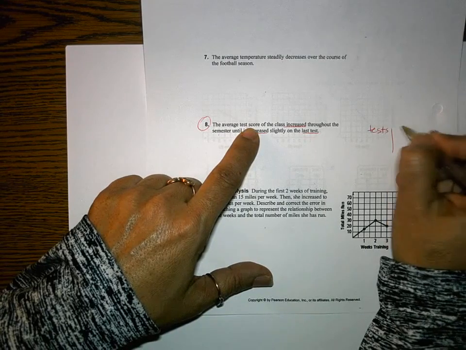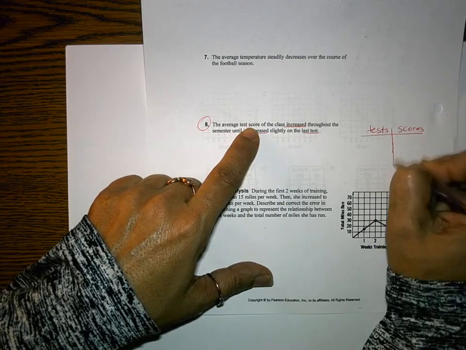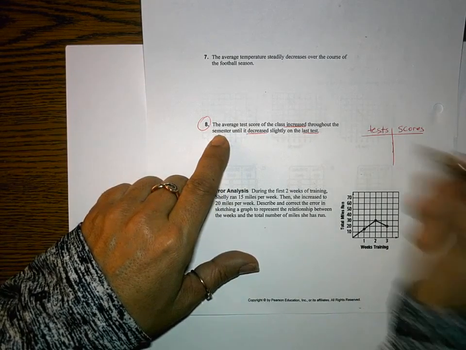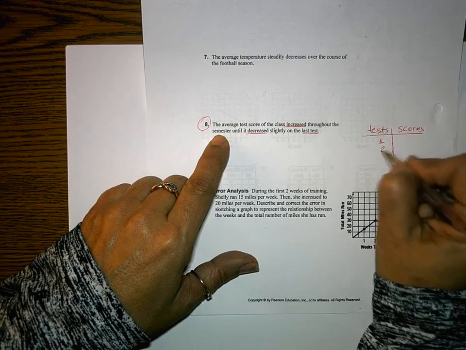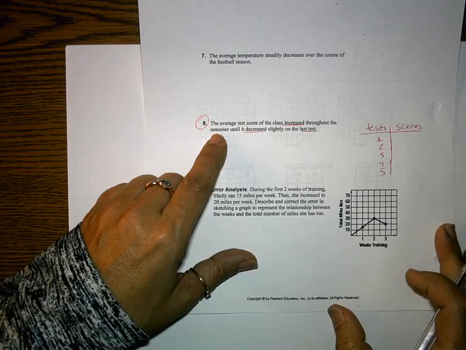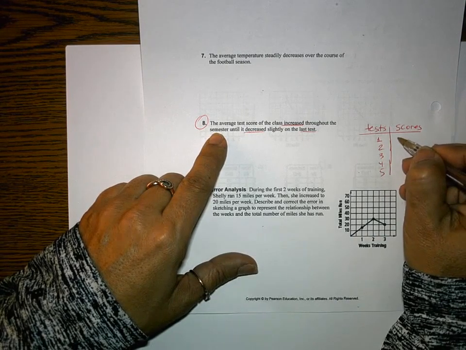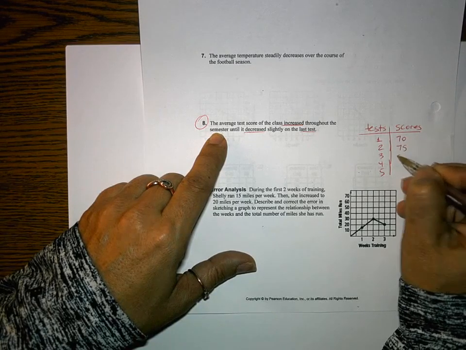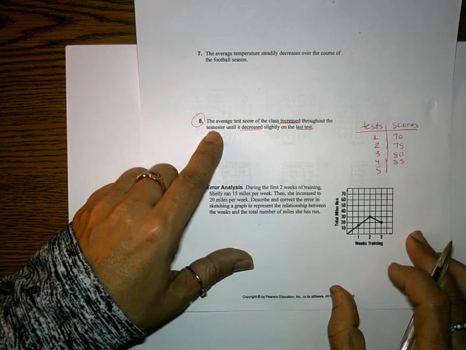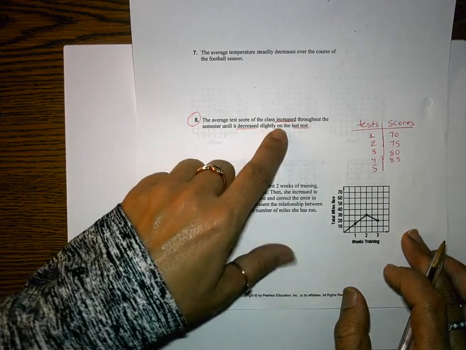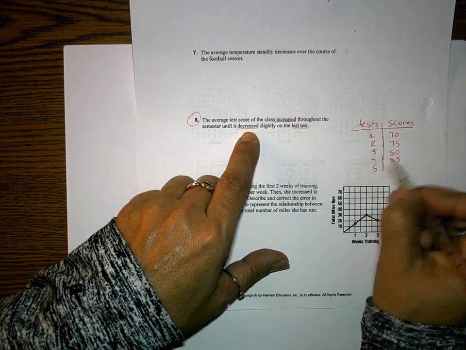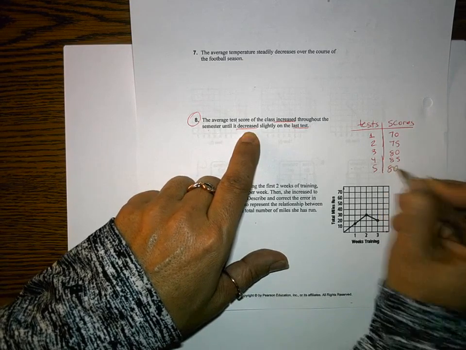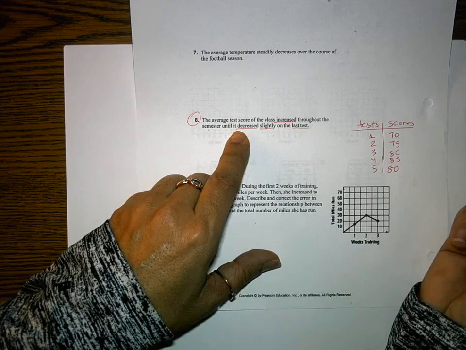So I like to make a table here just so I can have an idea, like the previous example. It looks like in a semester, let's pretend there were 1, 2, 3, 4, 5 tests. The scores start getting higher. Maybe let's say the first test the average was a 70%, and then a 75, and then an 80, and then an 85. I'm just making up numbers. You could have made up 60, 70, 80. But then on the very last test, it decreased a little bit. So let's not go as high as 85. Pick a number lower than 85. Let's pretend an 80 because it said slightly. So don't drop too low because it said a slight decrease.